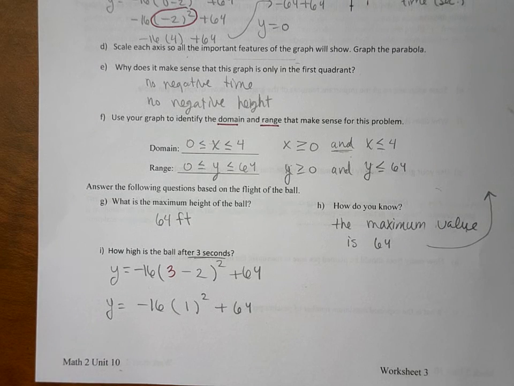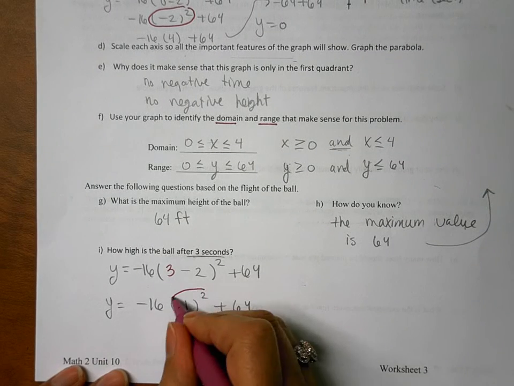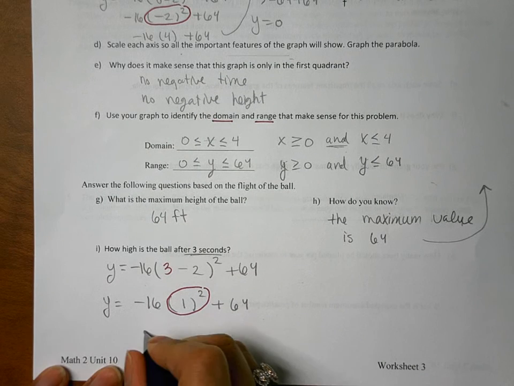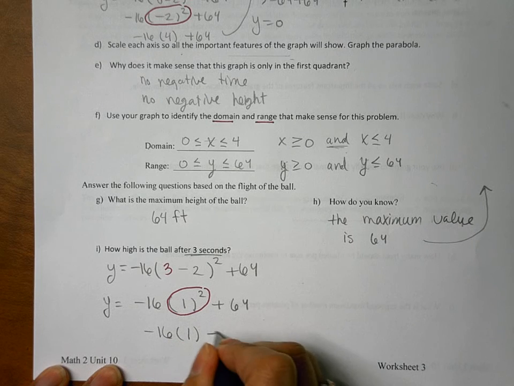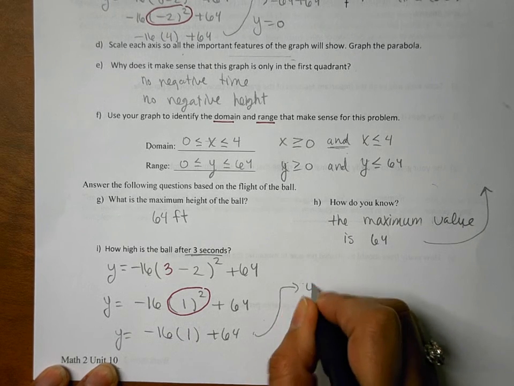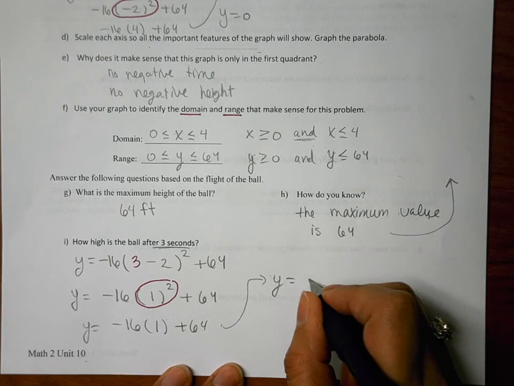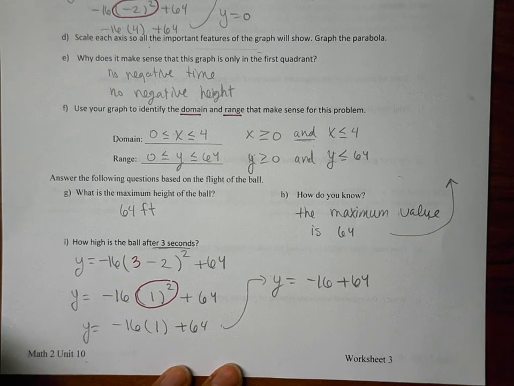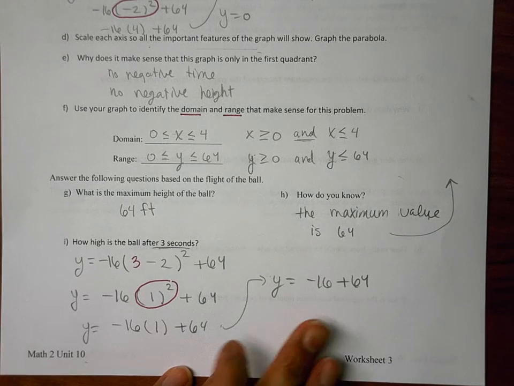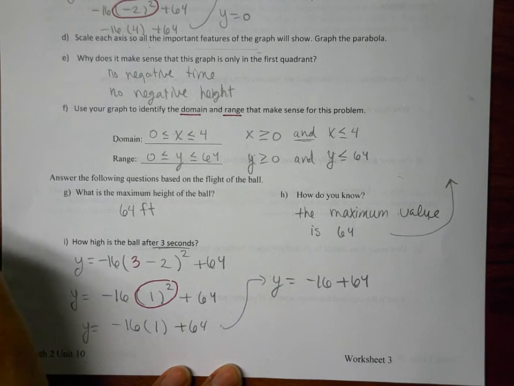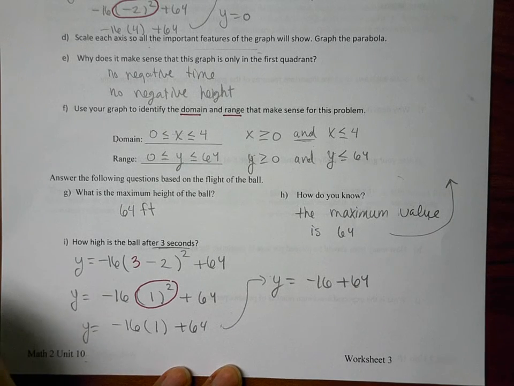Second step in the order of operations, you square before you multiply. Exponents before multiplication. So negative 16 times 1 plus 64. Y equals negative 16 plus 64, because negative 16 times 1 is negative 16, add those together, and you get positive 48.